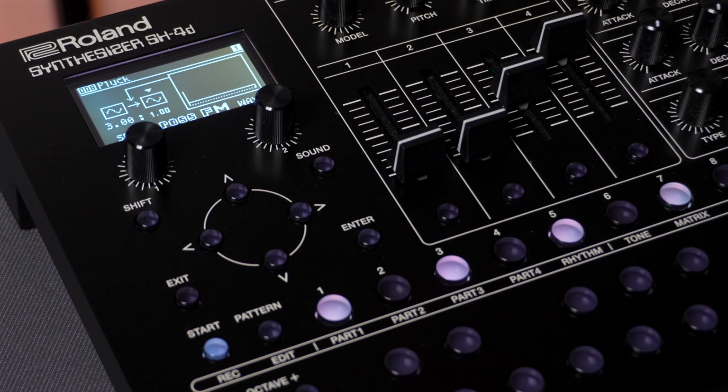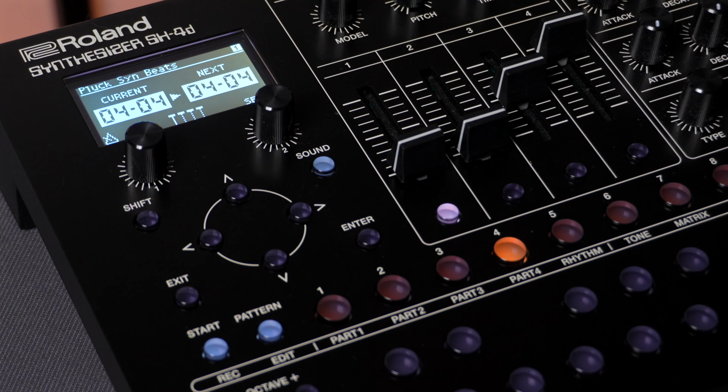The SH-4d can now enable system effects, including reverb, delay, and chorus. This means that when changing between patterns in a live performance, the effect's tails will carry over smoothly, creating seamless transitions without cutting off the sound. I've set up a few patterns here for a live performance, but if you listen closely, when I switch from one pattern to the next, the effects on the high synth cut off briefly, breaking the flow and interrupting the sound.